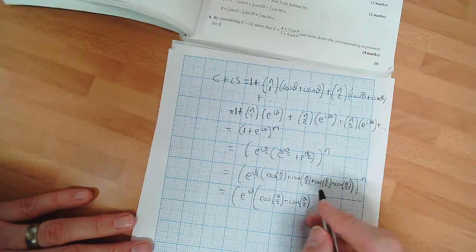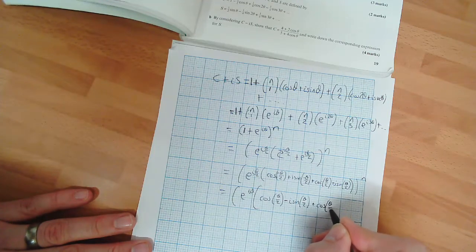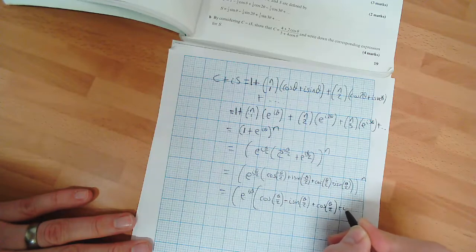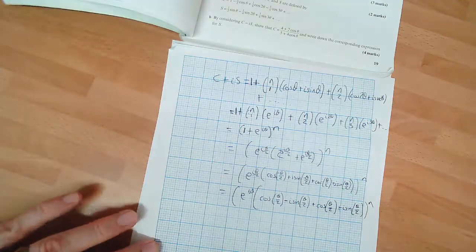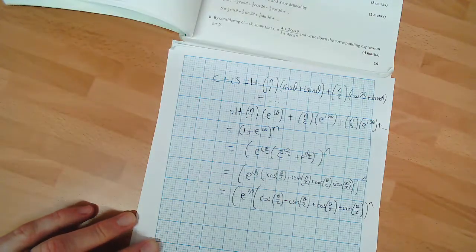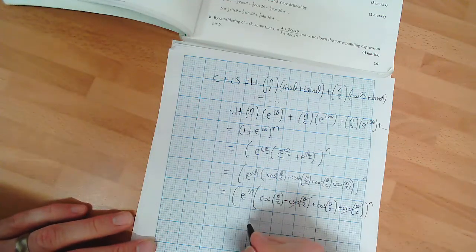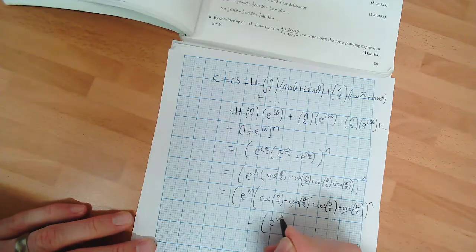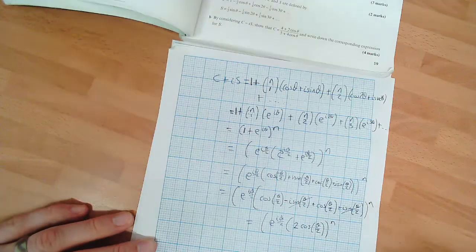Well, what do we do next? Well, we just leave cos the same. So plus cos of theta over 2 plus i sine of theta over 2, all to the power n. Well, that turns out very nice indeed, doesn't it? Because the i sines cancel out because they're negative and they're positive. And so you've got e to the i theta, so it should be over 2, I believe. And then we've got 2 cos of theta over 2, all to the power n.